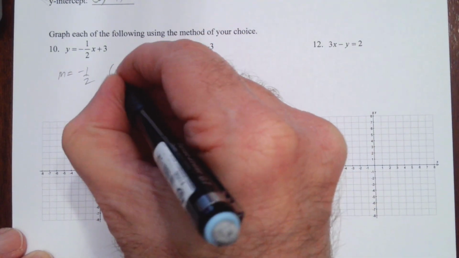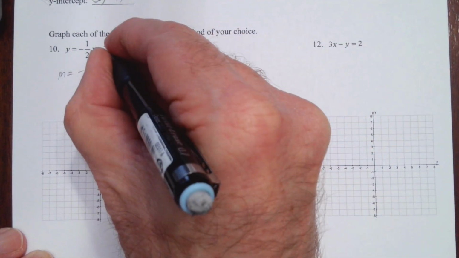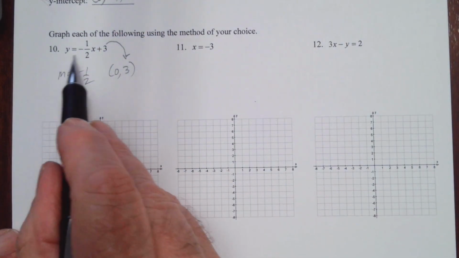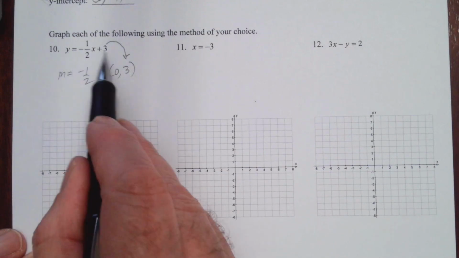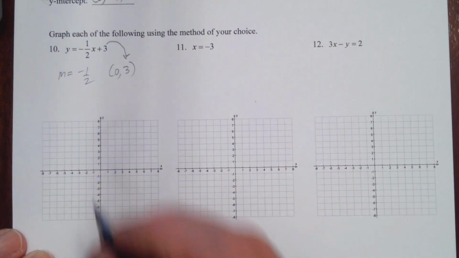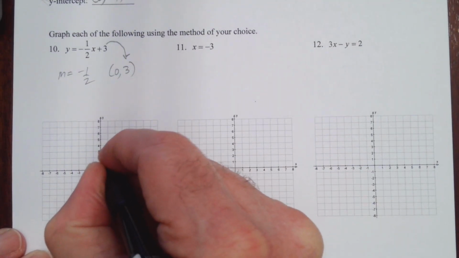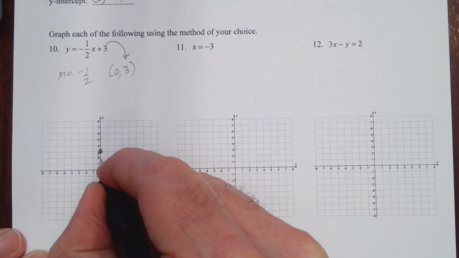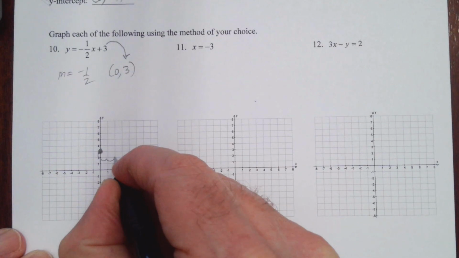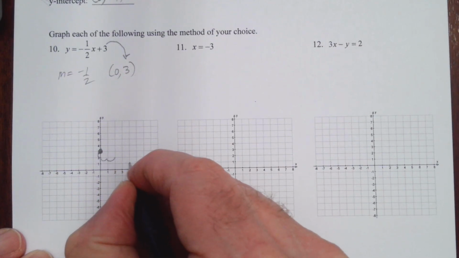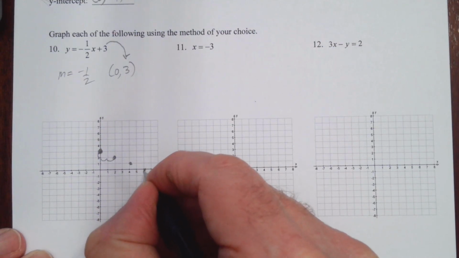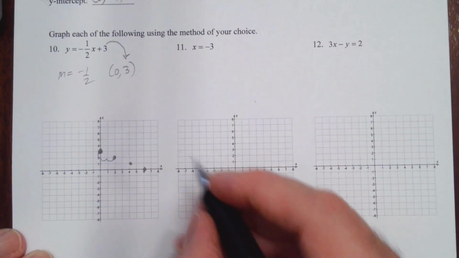And our y-intercept is 0, 3. It's always 0, comma, that number there. In fact, if you let x be 0, y will equal 3. So 0, 3 is here. We're going to go down 1 and right 2. Down 1, right 2. Down 1, right 2.